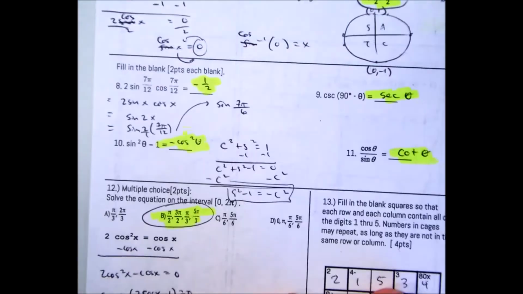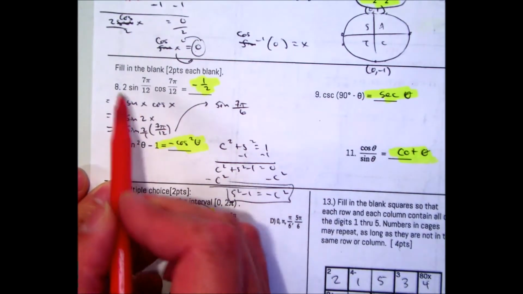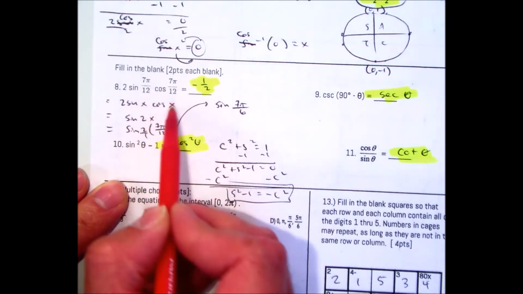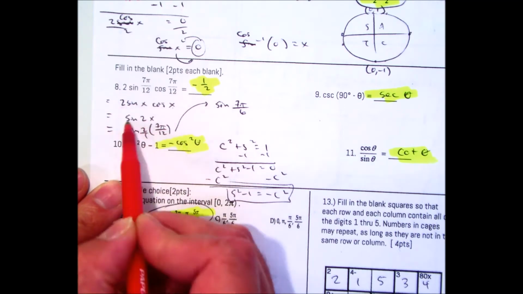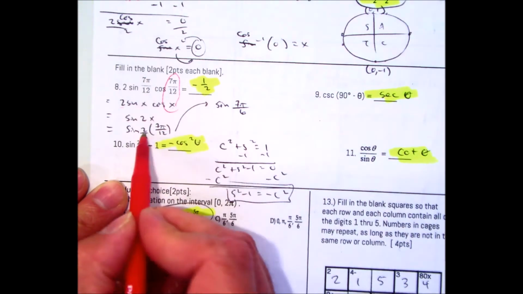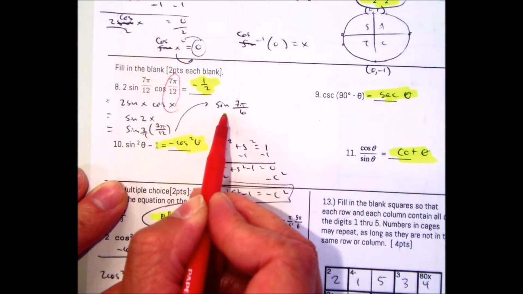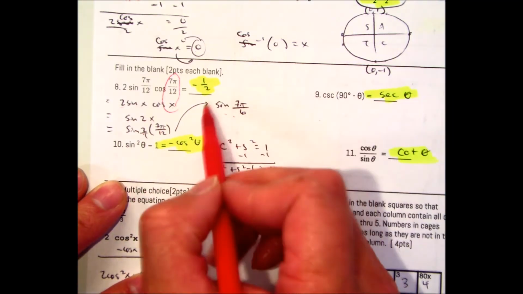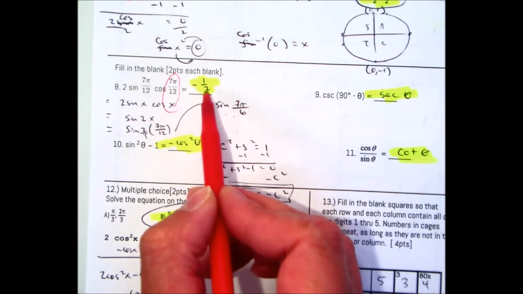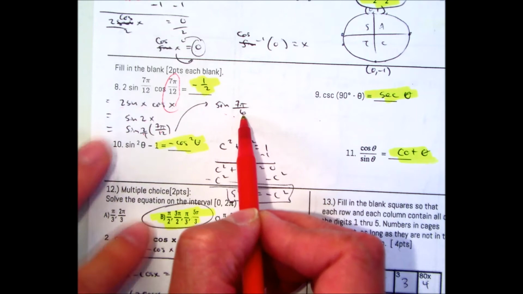Question number 8. 2 sine 7 pi over 12 cosine 7 pi over 12. You replace those with a variable. You'll recognize this is the double angle identity for sine. The angle is 7 pi over 12, so 2 times 7 pi over 12 gives you sine of 7 pi over 6. That's not the best answer or simplified answer. That would be negative 1/2, which is on your unit circle.